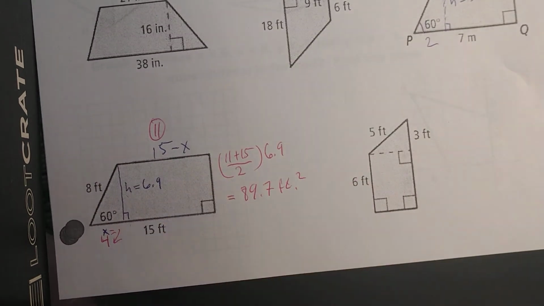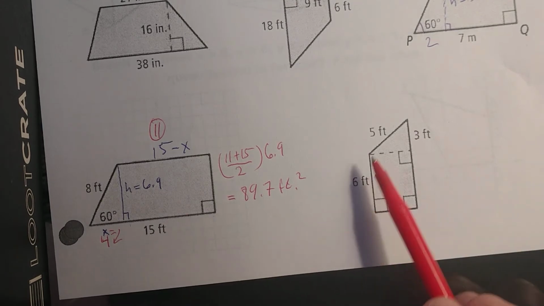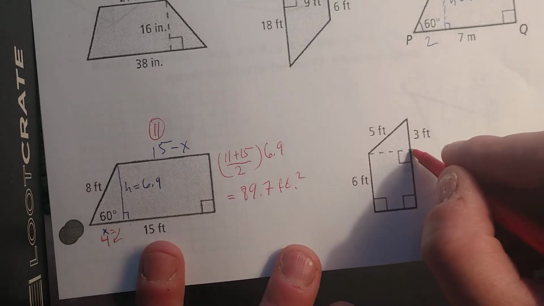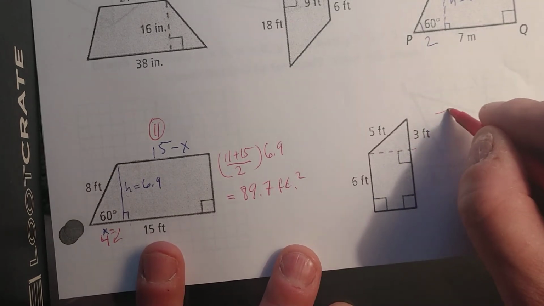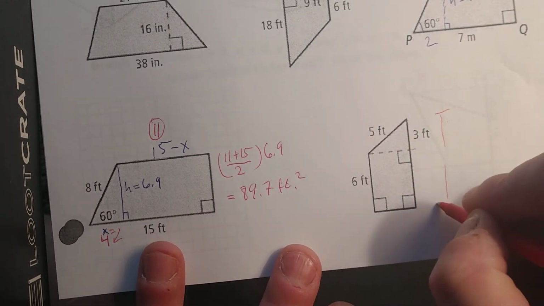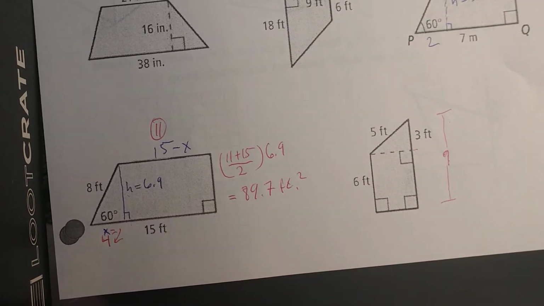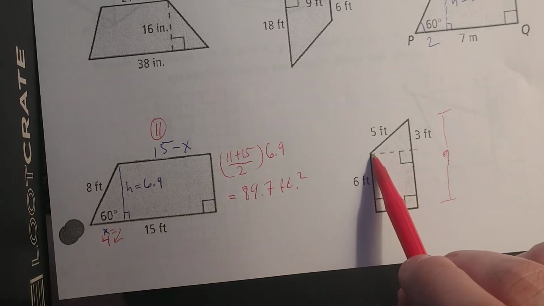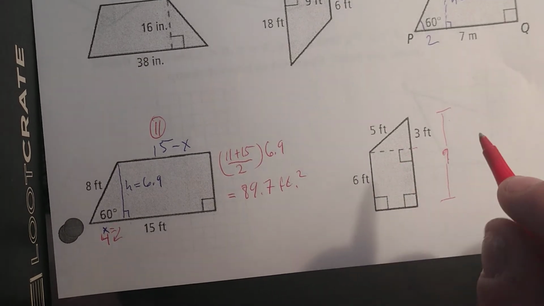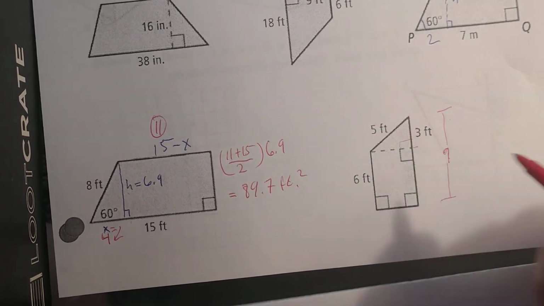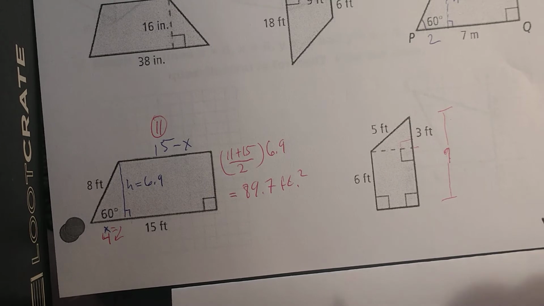Alright, on our next one. So we have this base is 6. This little piece right here is 3. So this whole thing then is 9. Just to let you know. Alright, so we have a base, we have the other base, but we do need our height. Okay? So we're going to be looking at this. We know it's a right triangle, so we know that the trig functions are going to work.